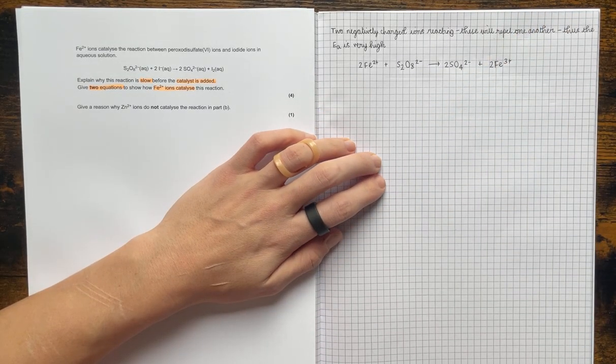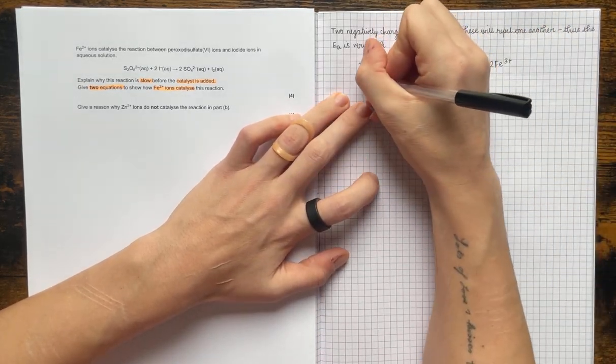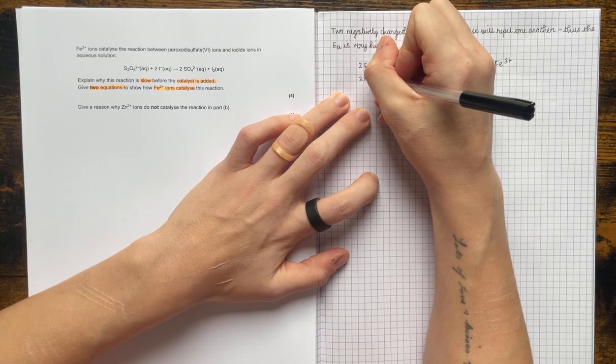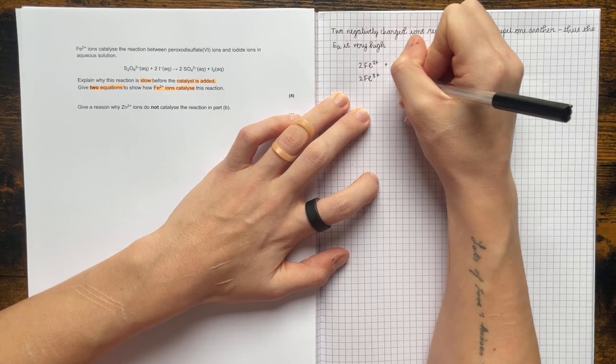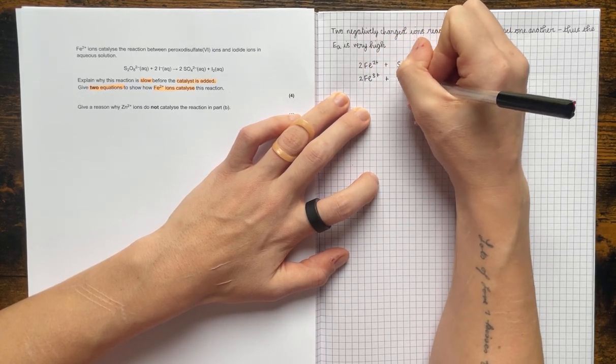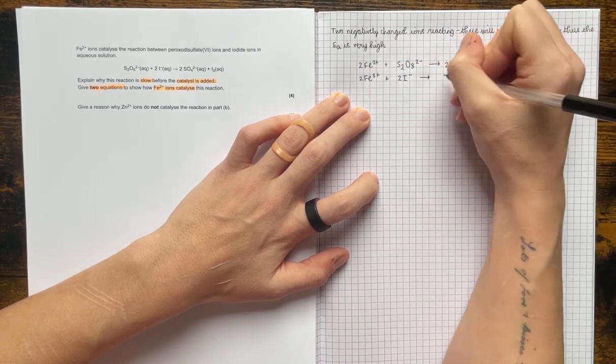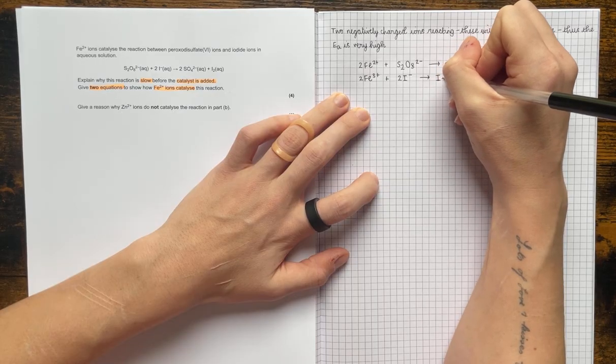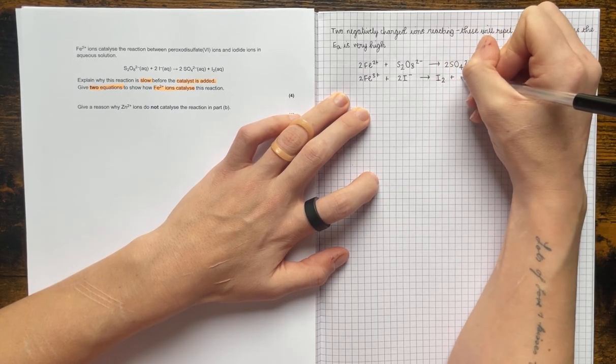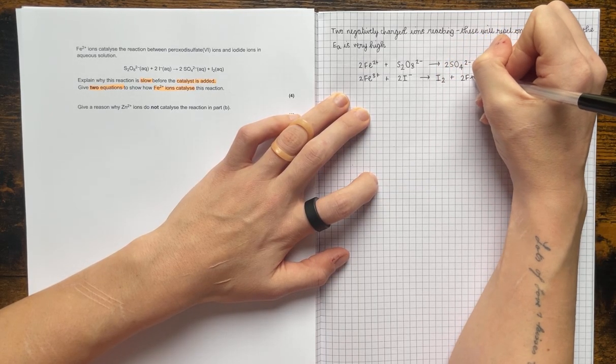And then the second equation would be two Fe3+ ions reacting with the two iodide ions to give us the iodine, and regenerating those Fe2+ ions.